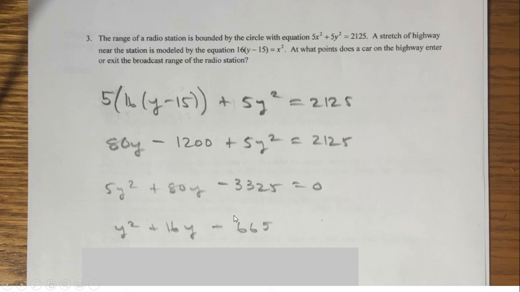Now I could, again, use a quadratic equation, or I could just fiddle around with this and figure out what the factors of negative 665 that add up to 16 are. And I did that, and I figured out that it's negative 19 and positive 35. So I've got y minus 19 is equal to 0, and y plus 35 is equal to 0. Now we're going to have to do a little bit more work on the bottom of the page in just a second, but I'll let you get caught up this far.